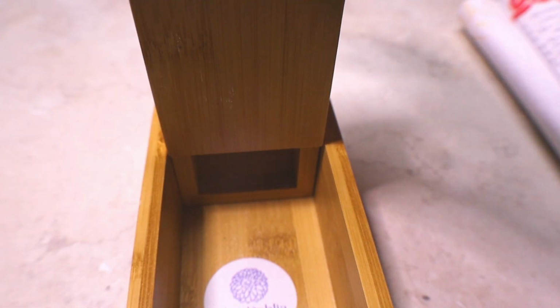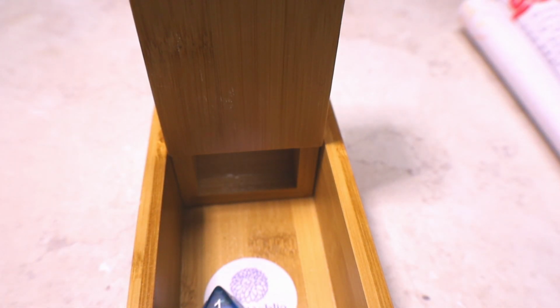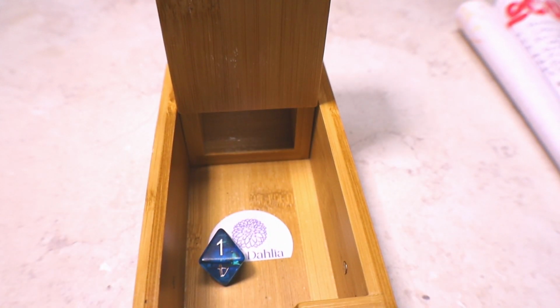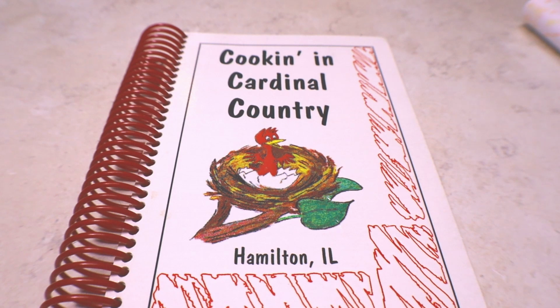Since we landed on the bottom third of that list, I now get to roll a d8. I rolled a 1, so that is the first book in that section, which is the 19th book on the list. That means we have selected Cookin' in Cardinal Country from Hamilton, Illinois Elementary School.